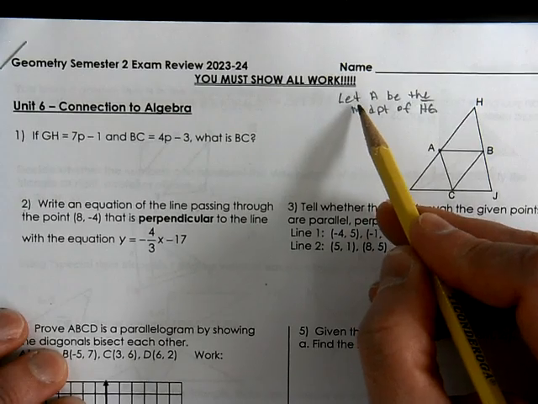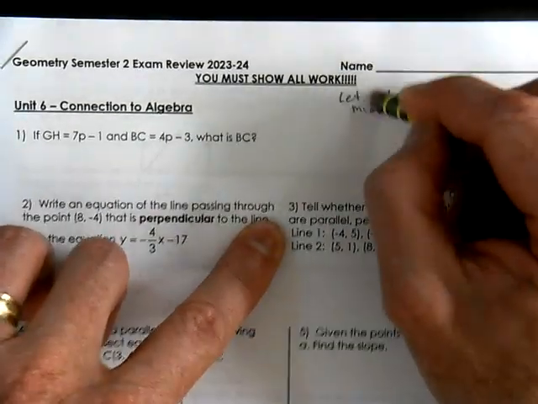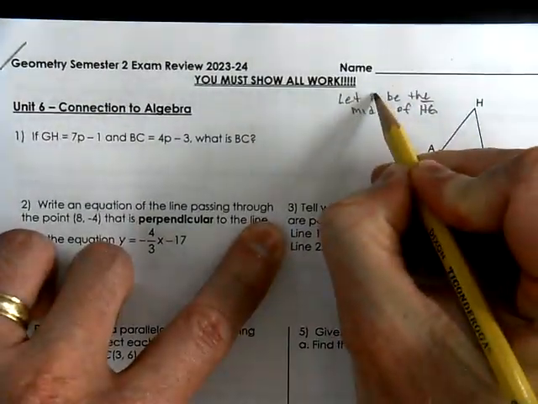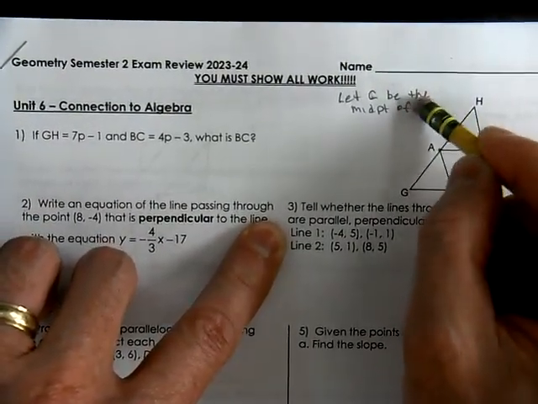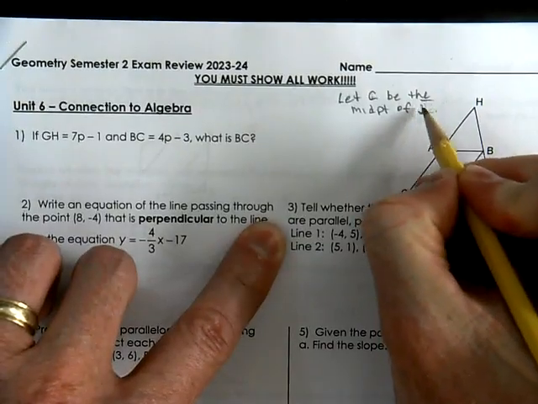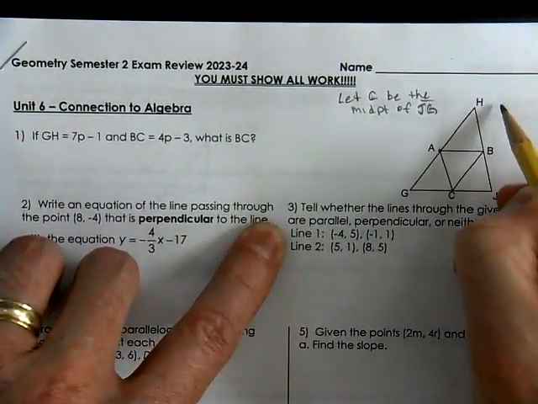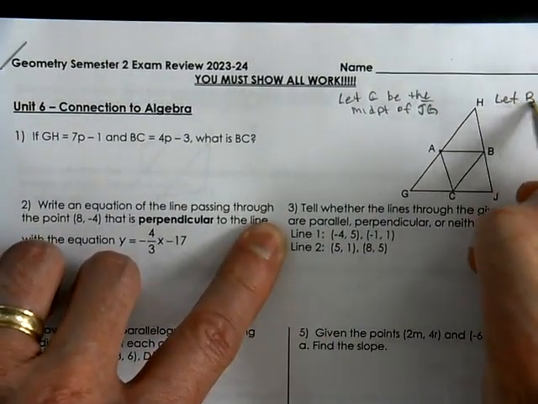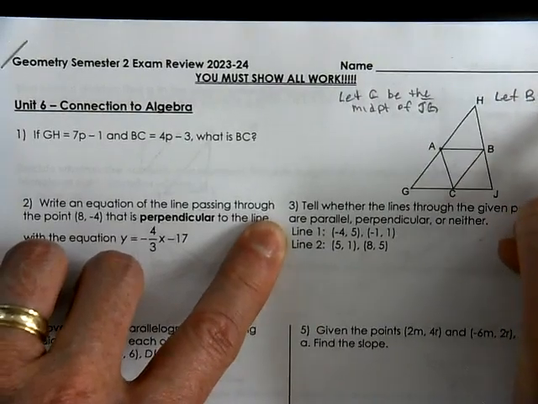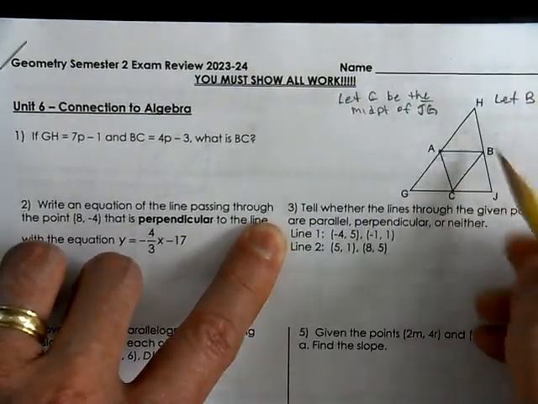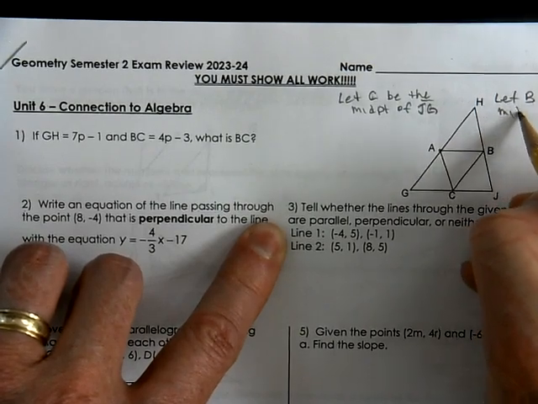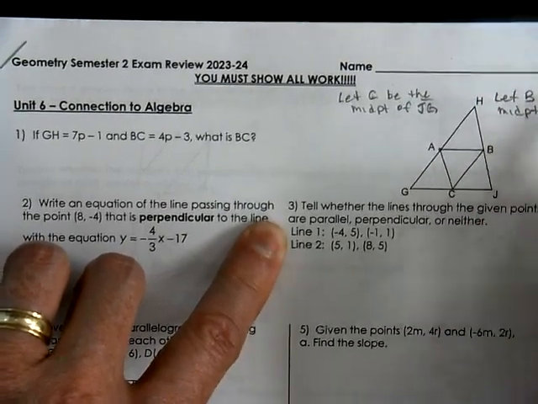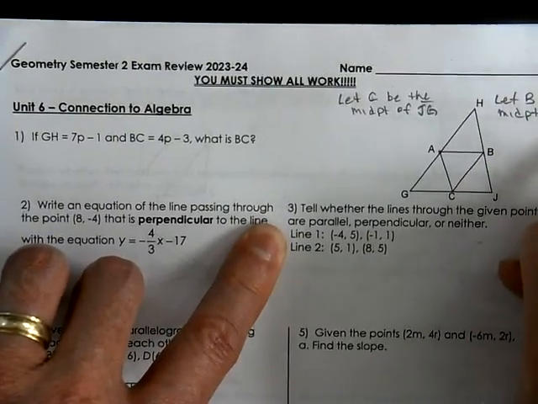One thing we want to talk about is how C is the midpoint of GJ. We need to point that out. And let B be the midpoint of HJ.